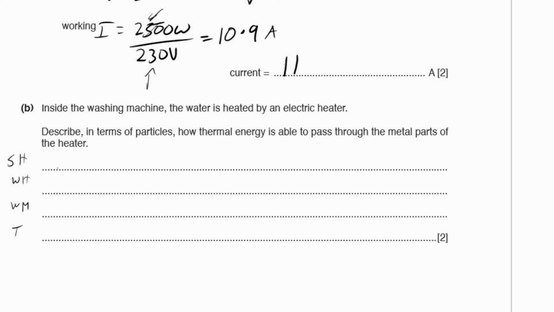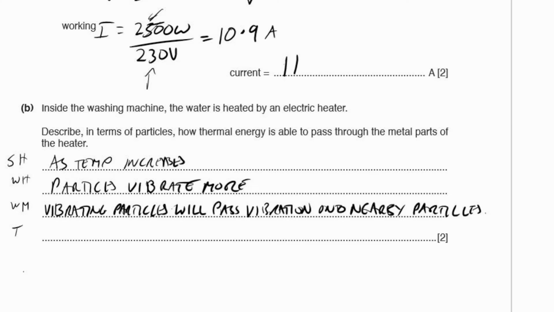As the temperature increases, the particles vibrate more. Which means vibrating particles will pass the vibration onto nearby particles. Therefore, the vibrations and the heat, because that's what the vibrations are really, are passed on through the material.